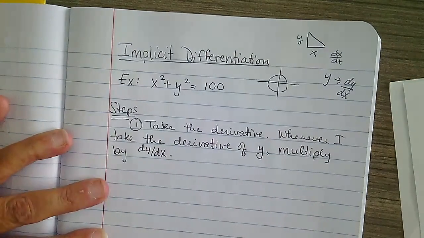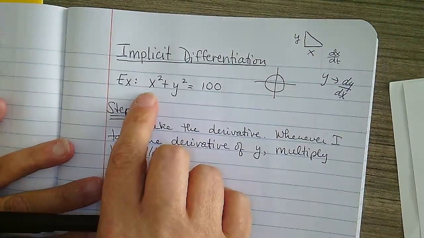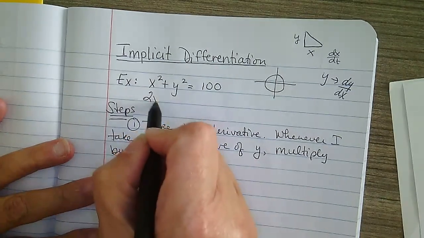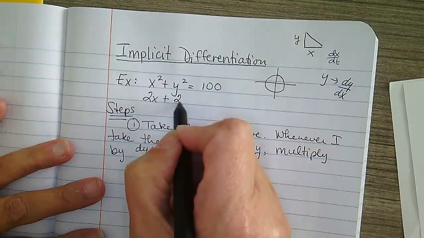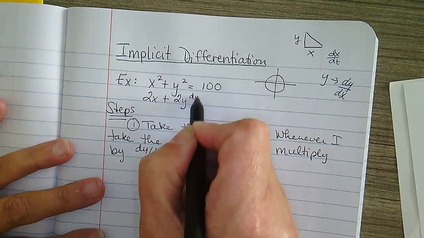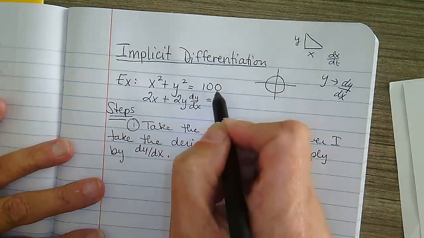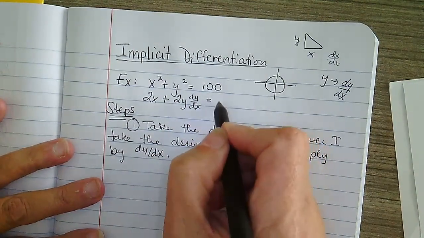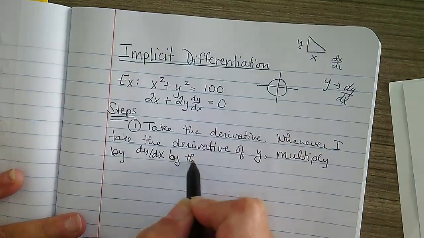If I'm looking at my example up here, the derivative of x squared would be 2x, plus the derivative of y squared, which is 2y, and then I multiply it by dy dx because of the chain rule, equals, and the derivative of 100 is 0, okay?